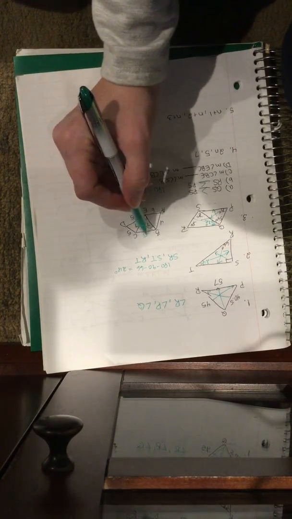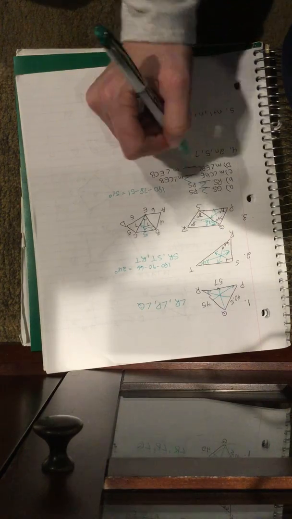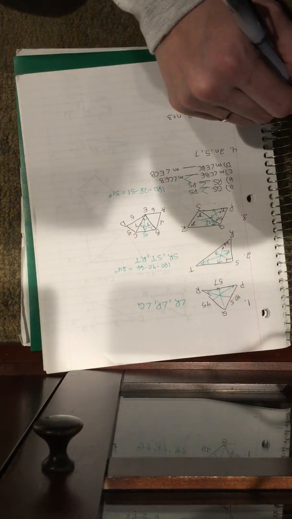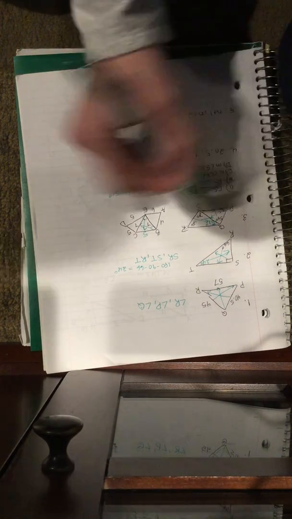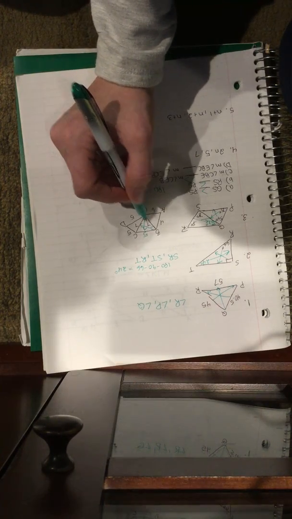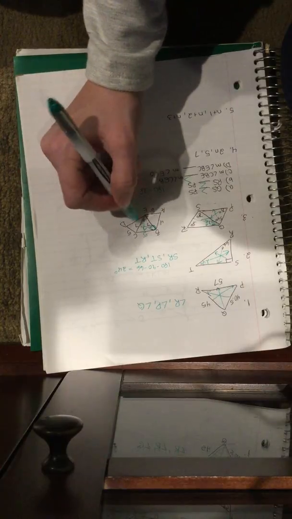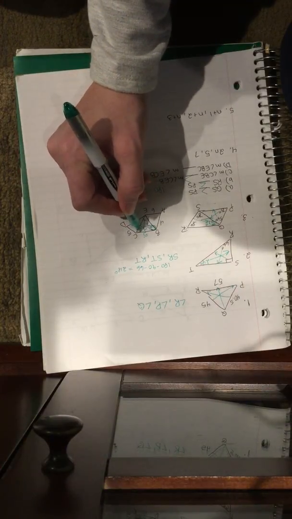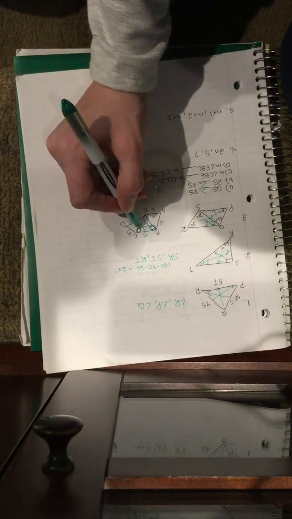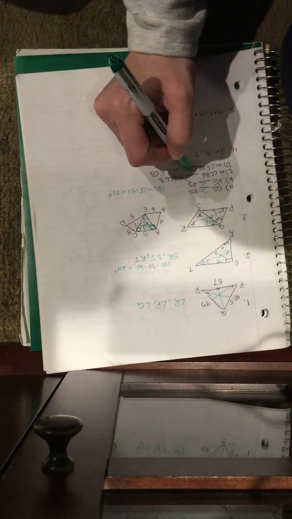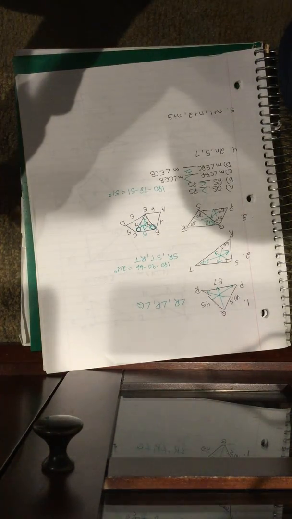So if I look, 7 is bigger than 5. That means CBE is bigger than CEB. On D, you have EBC, which is still this angle right here, and ECB, which is this angle right here. Well, this one's across from 7, and so is this one, so they would be equal.